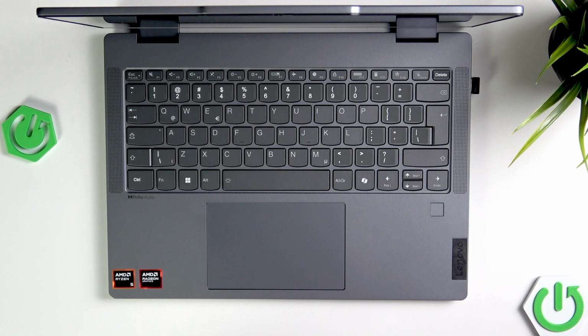Welcome, in front of me is the LENOVO IdeaPad 5, and in this video I will tell you about the function keys on this laptop.